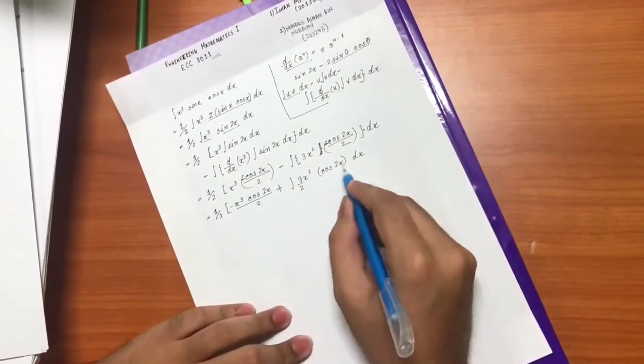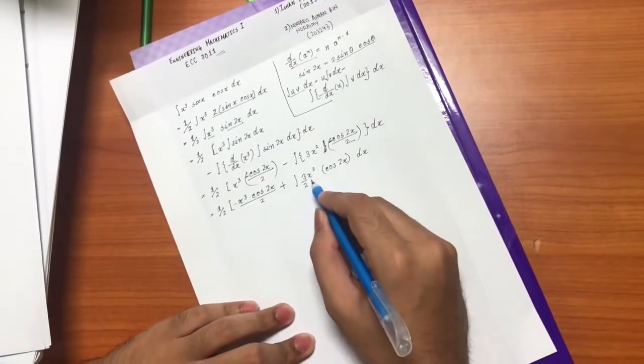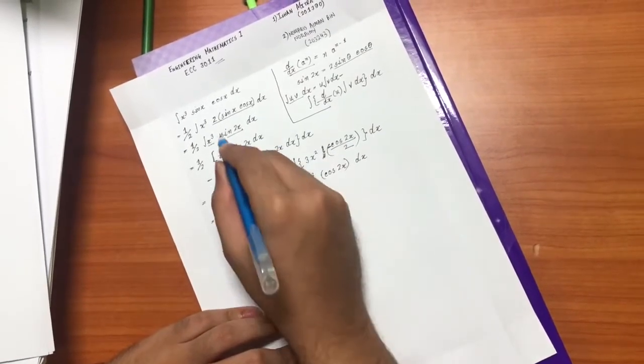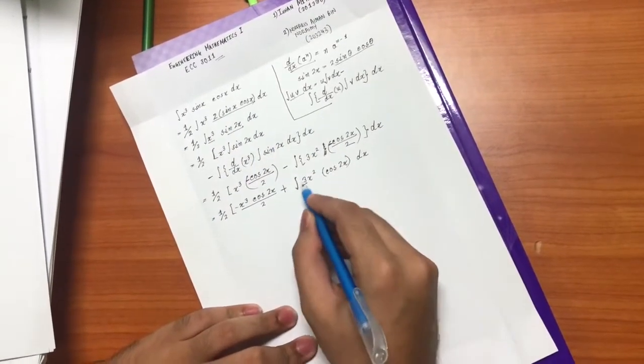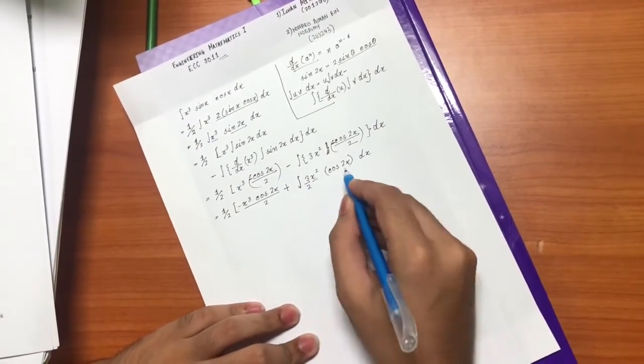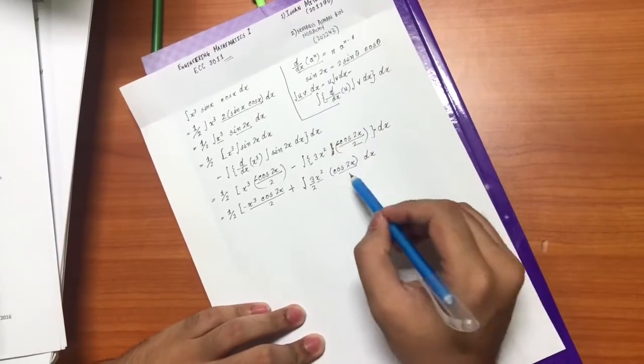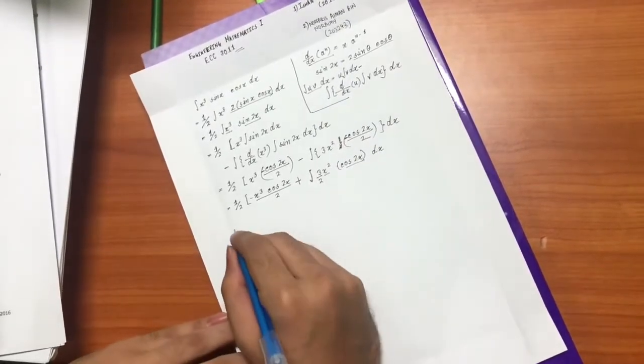If you see this part, it again made something similar, that is uv. If we consider this as u and this as v, we can again apply the uv method to solve this portion.